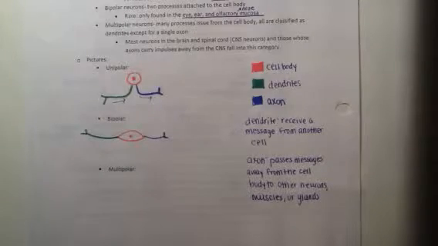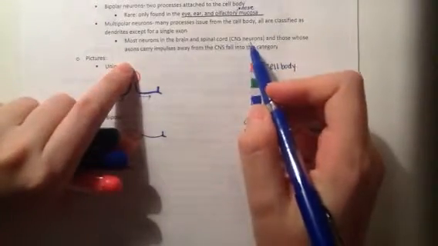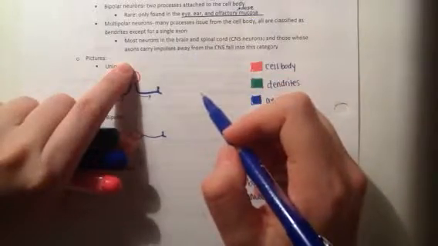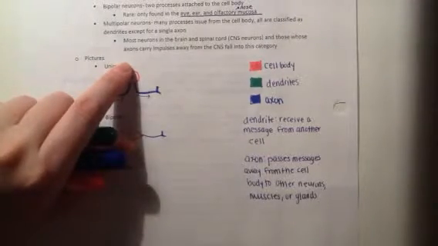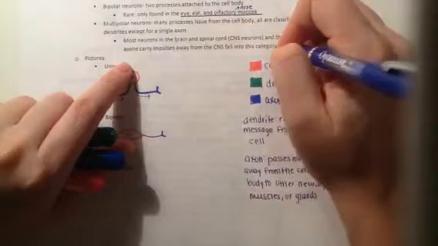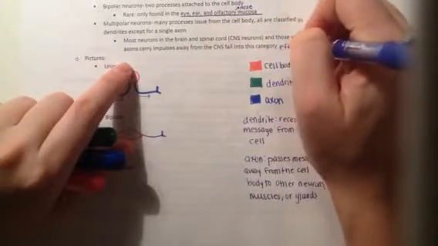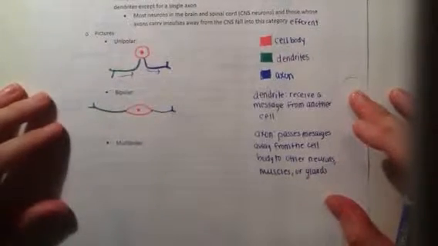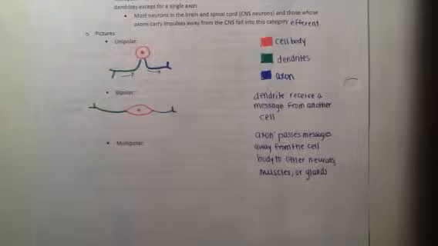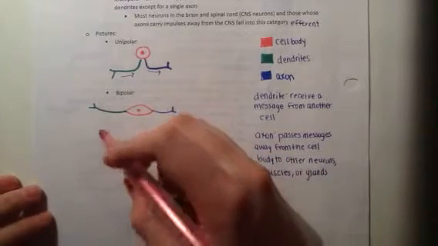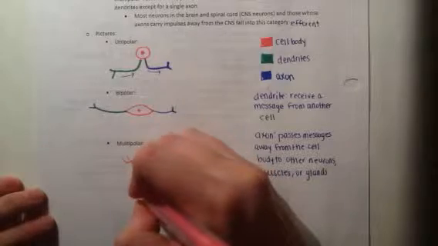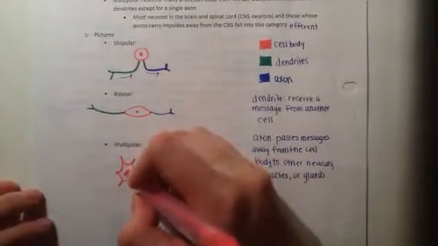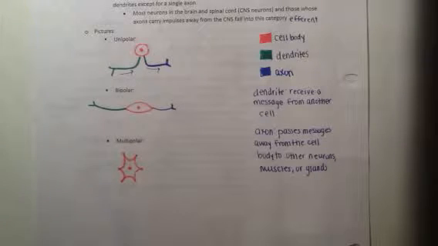And then finally, we have our multipolar neurons. Multipolar neurons are the neurons found in the central nervous system, so in the brain or the spinal cord, and also in areas where we're carrying an impulse away from the central nervous system. So these would be those efferent pathways. And they look like this. Most of our neurons and the structures you see in pictures look really similar to the multipolar neurons. They kind of have a star type shape.